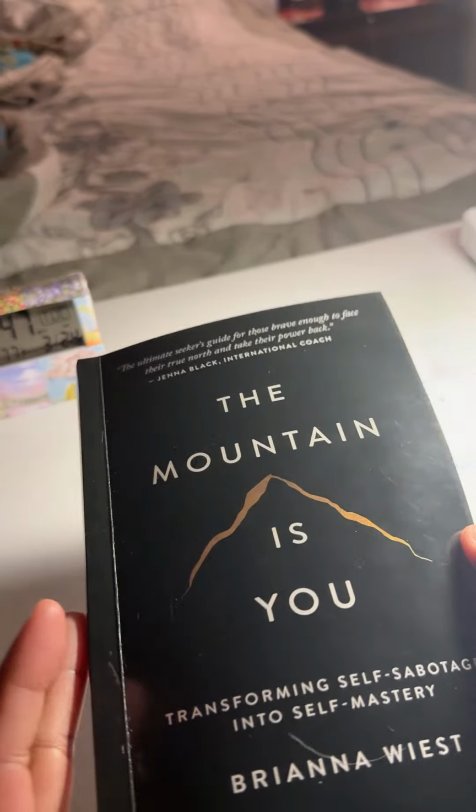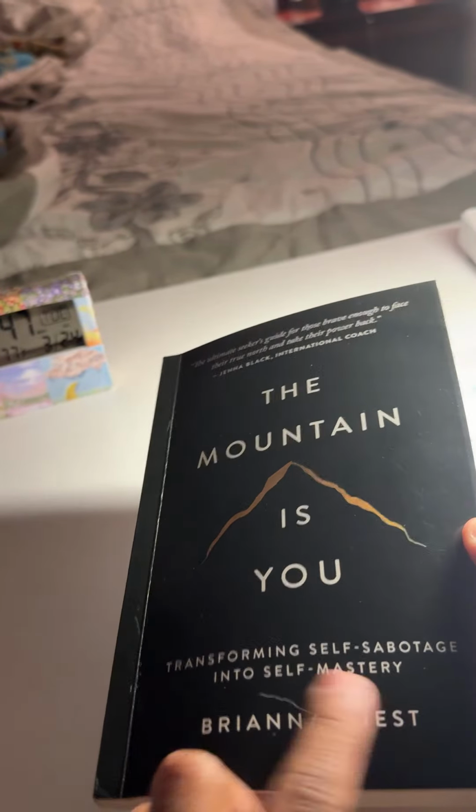I'm reading The Mountain Is You. It's kind of like a self-improvement book. Self-mastery. It's really, really interesting. I like this book so far.